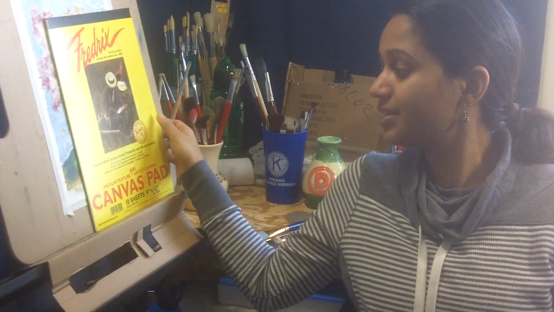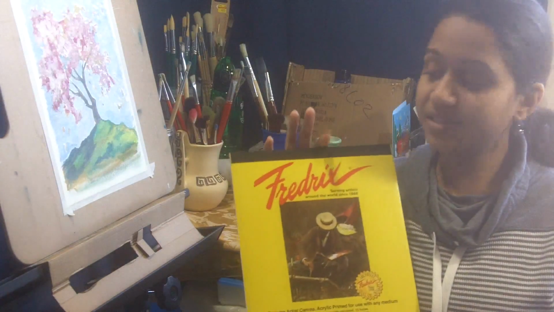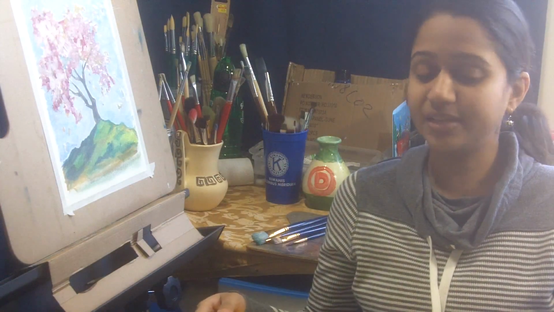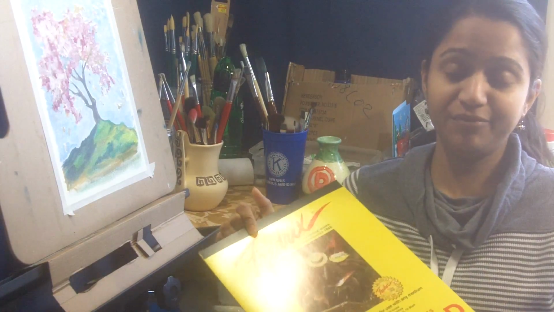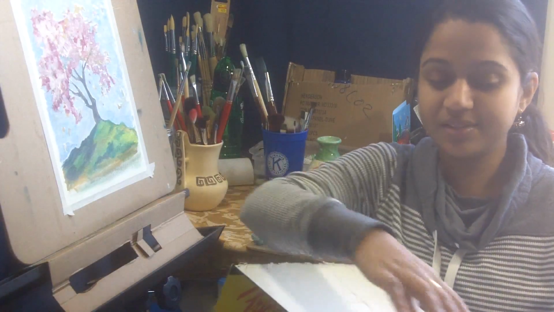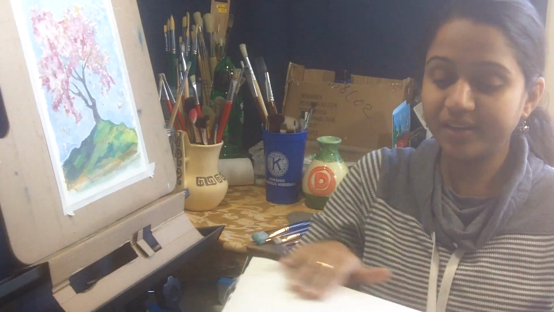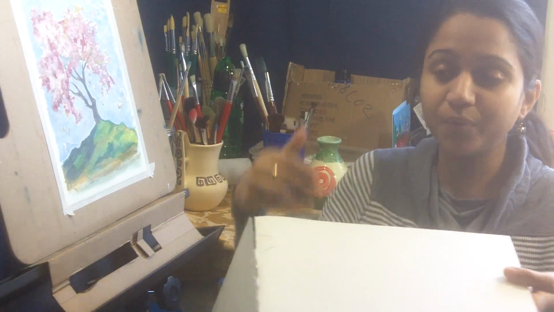Lastly, I want to discuss canvas pads. This is a Frederick's brand canvas pad. I like this a lot. This is great if you're a beginner and you don't want to spend a lot of money and you have very little storage space. What it has is like your regular drawing pads. It has got paper. These are just papers, and they are again primed with the primer, so this surface will take oil or acrylic paints very well.